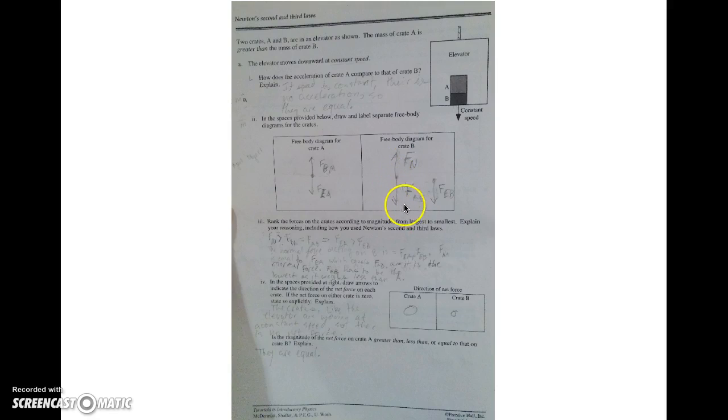Because it's on the bottom, there is the downward force of A on B and the downward force of Earth on B. And then the normal force, which is equivalent to the force of A on B plus the force of Earth on B. Of course, these are two normal forces.